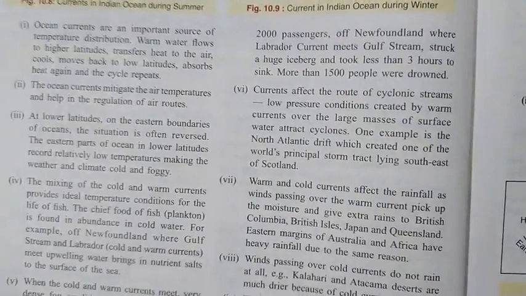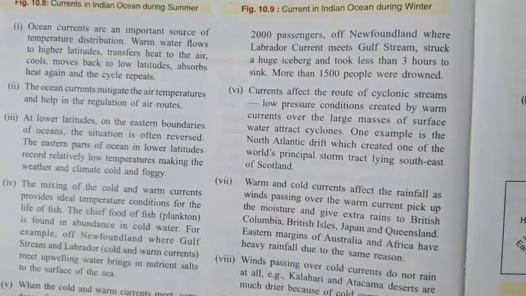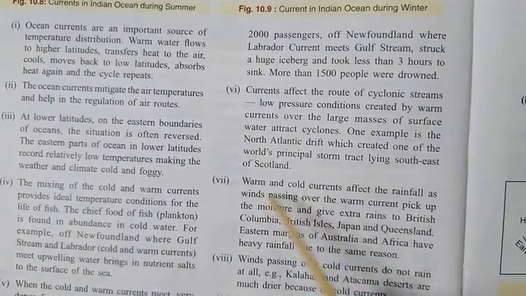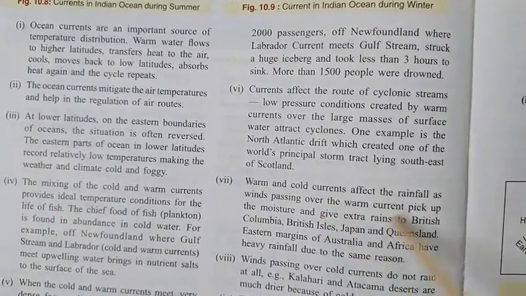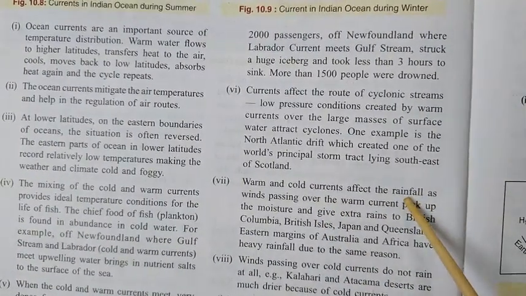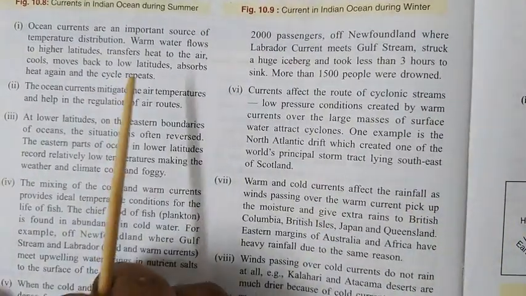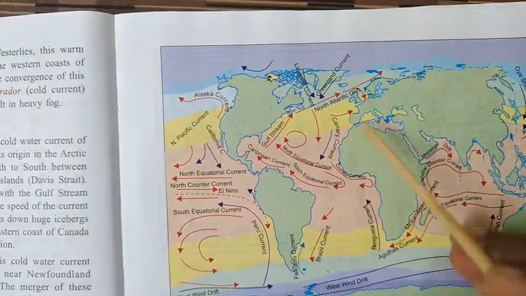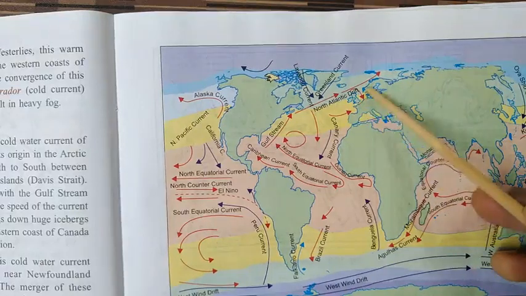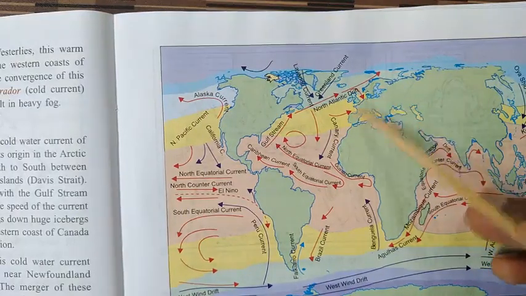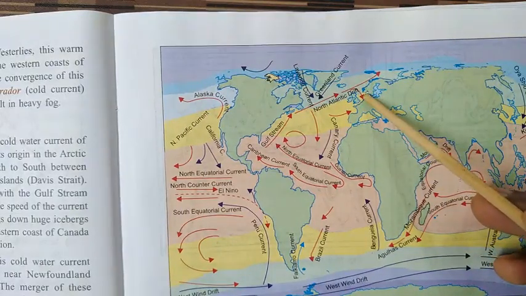Another thing, one more thing, the warm and the cold currents also help in rainfall. How? Let me explain this with the map too. Look here at the map. Western Europe gets very good rainfall. What is the reason?